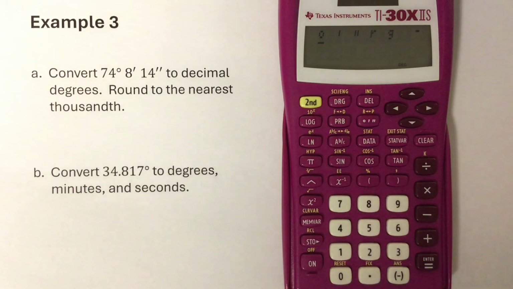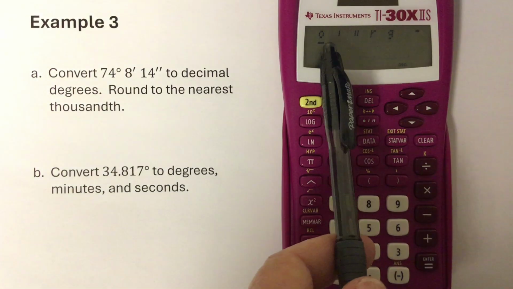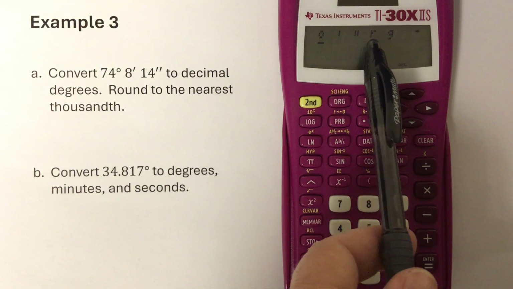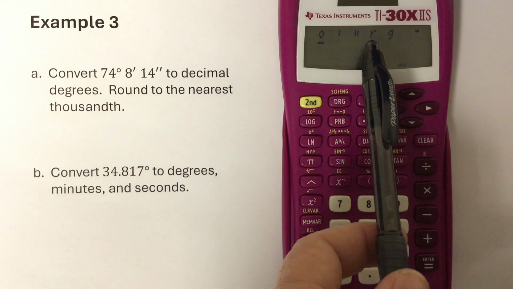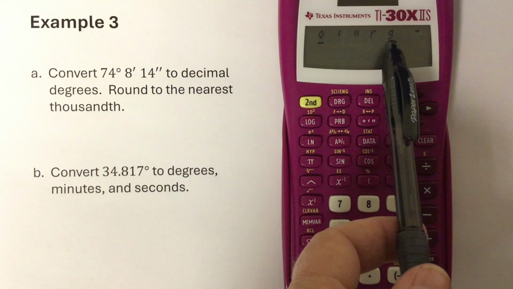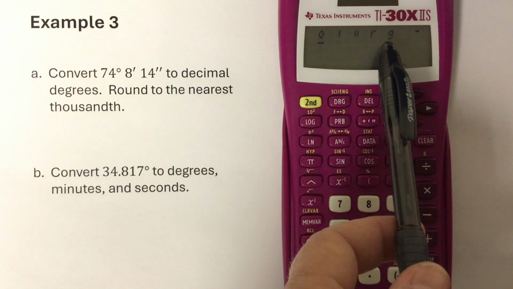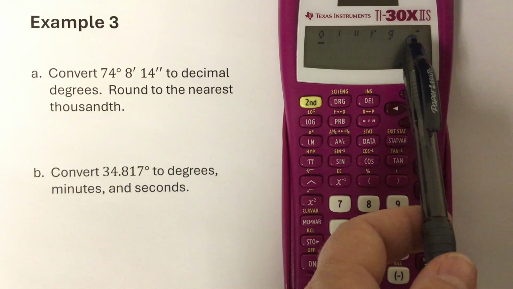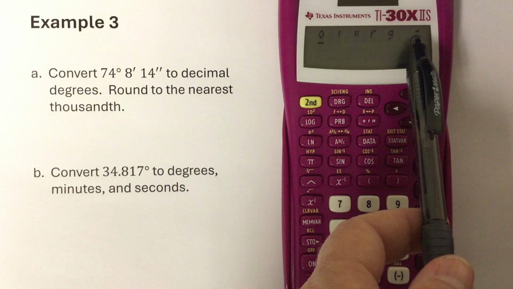So if you press it, you get a menu, and you'll see here the symbol for degrees, minutes, seconds, and then there's an R, which stands for radians, and we will talk about radians later. And then there's a G, which stands for gradians, which is something that we will not use. And then there's an arrow that points to the right. Now that indicates that there is a second screen to this menu.